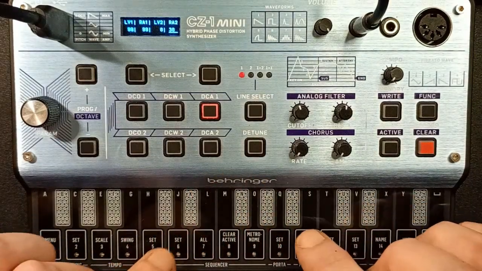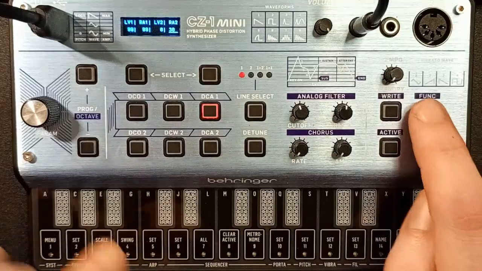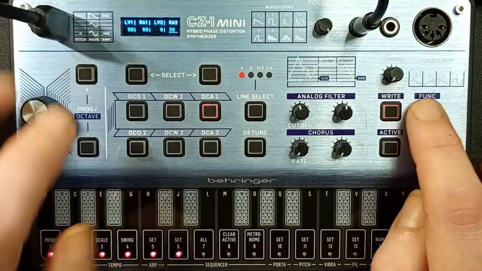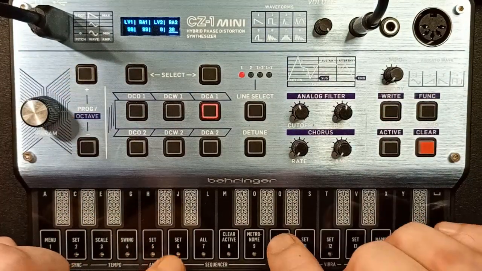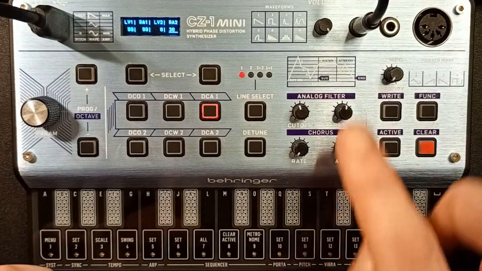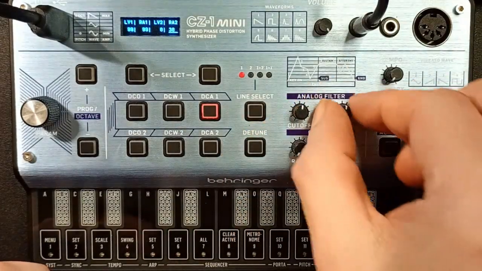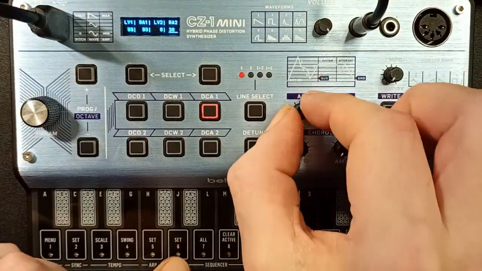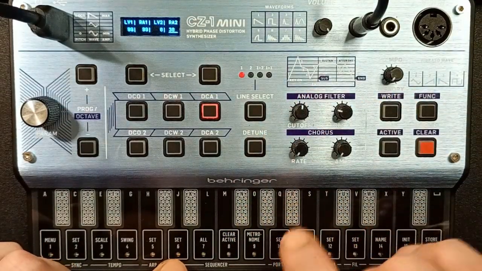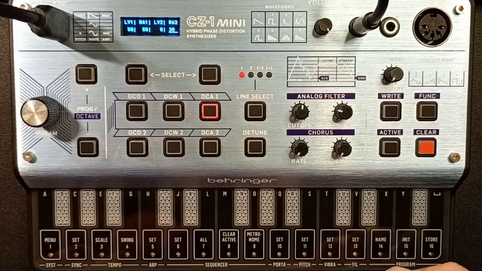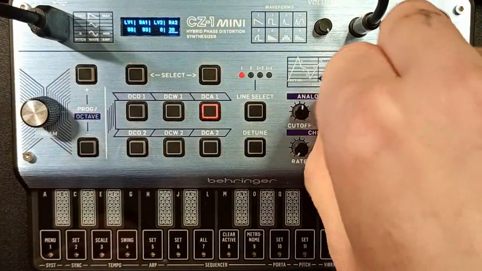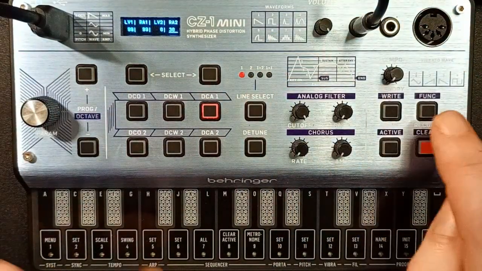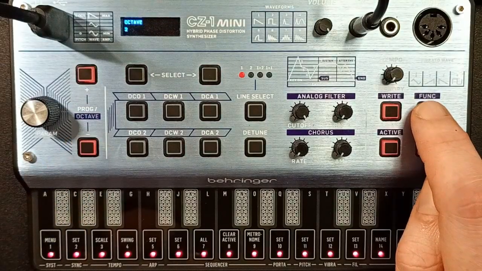So if you ever need just a simple sine bass, let's go up in octaves. We can add a little filter so we're not so piercing. Beautiful. Let's take the filter away. Bring our octaves back down.